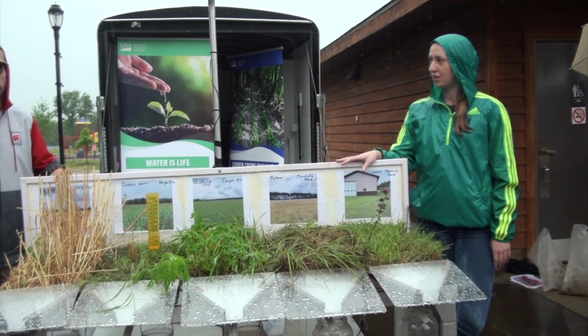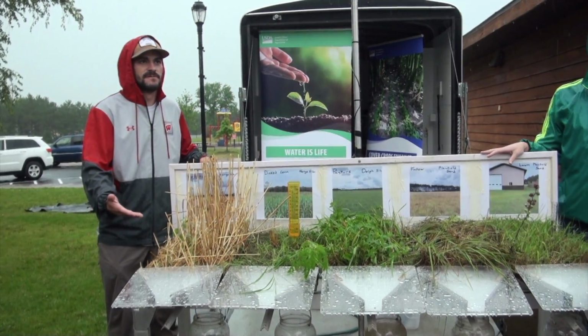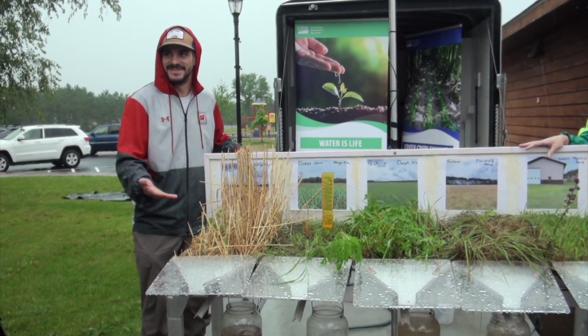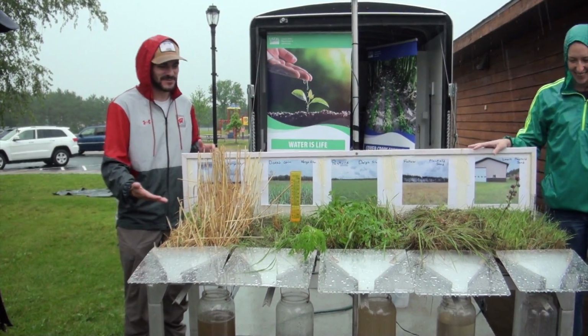The next thing I think we should do is flip these trays over and look at the flow through the soil, if you guys want to do that. Let's do it. So we can flip them over.